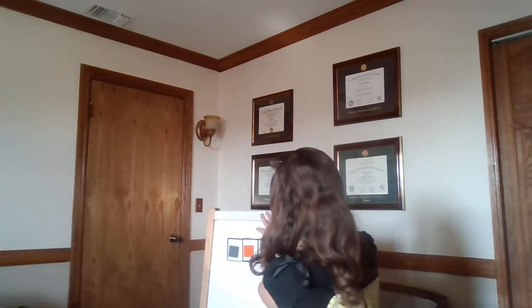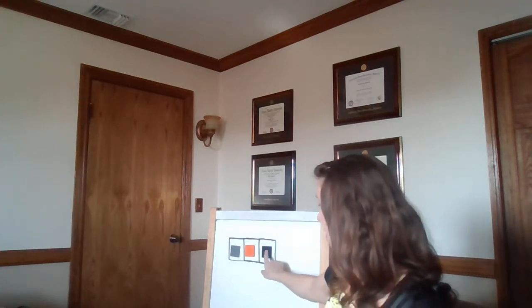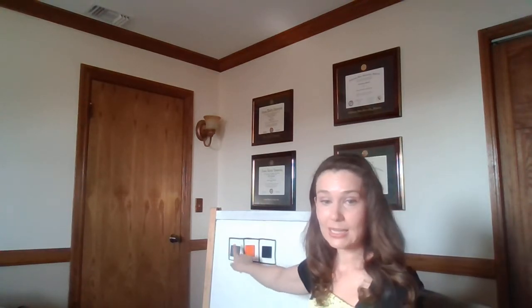So for starters, these boxes that we have up here are called Elkonin squares. Elkonin squares are just boxes that we use as teachers to help students separate the sounds as we manipulate the objects. Okay, so students are really seeing the separation of the sounds. It helps the student visualize. And then of course we have the object that's representing the sound. Remember, we're not yet using letters, but that will come later.